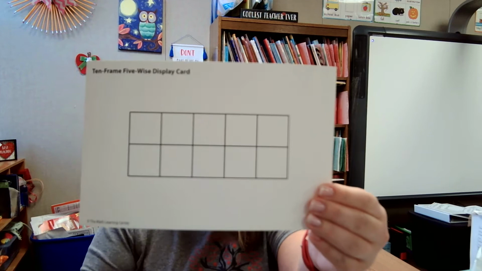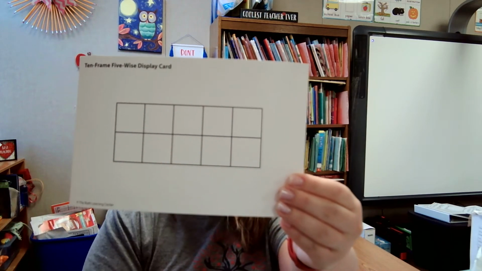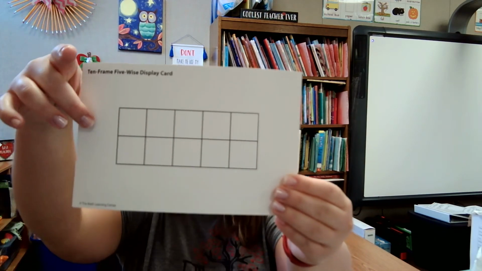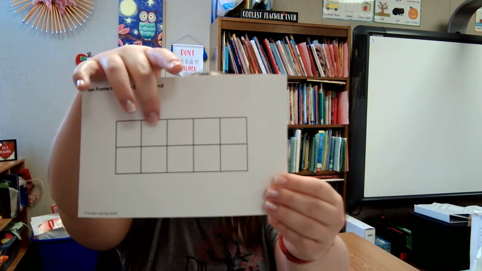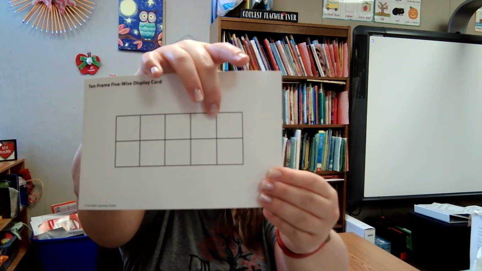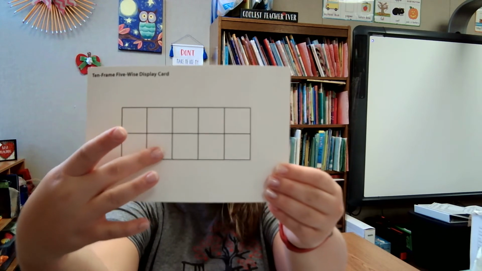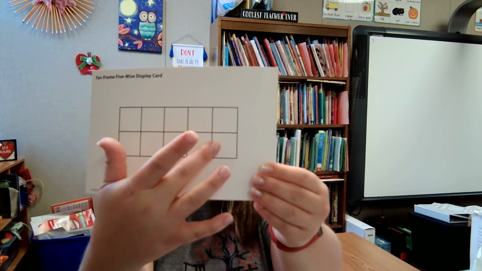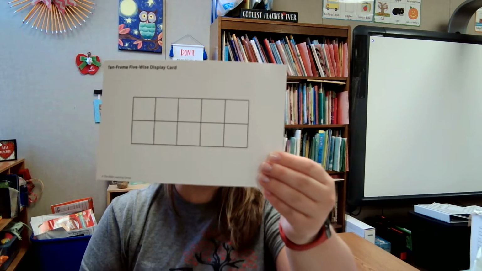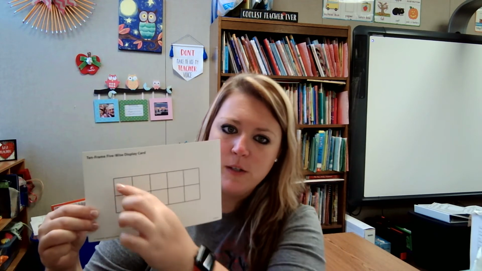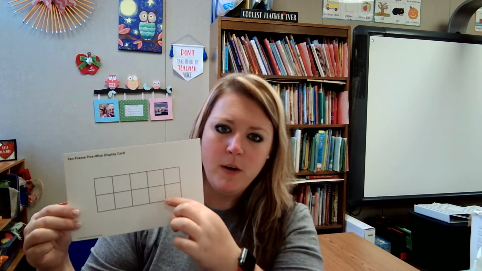I hope you're seeing that it's one long rectangle, but it has 1, 2, 3, 4, 5, 6, 7, 8, 9, 10 squares in it. To me, it almost looks like we took one 5-frame and put another one below it.